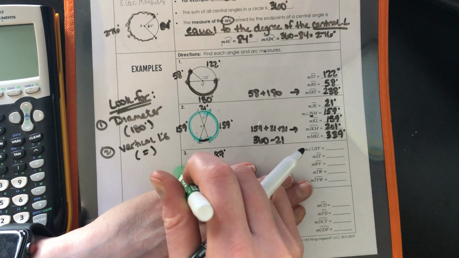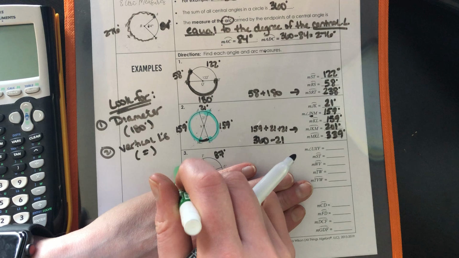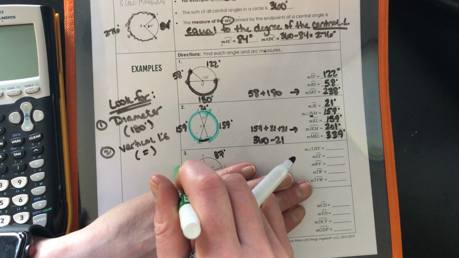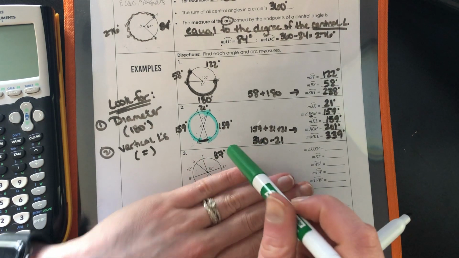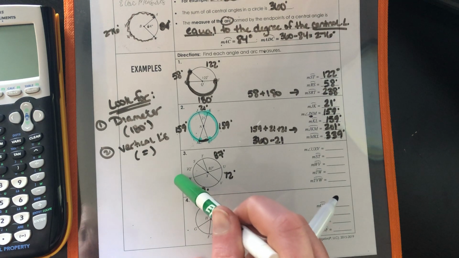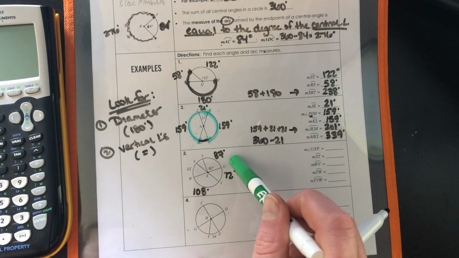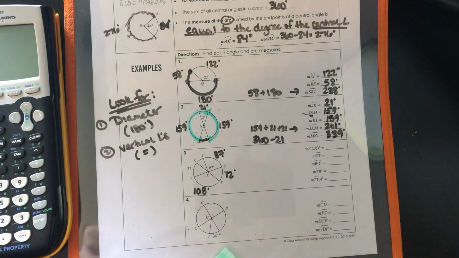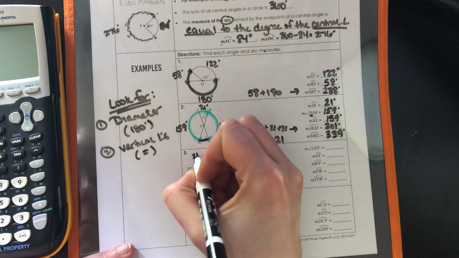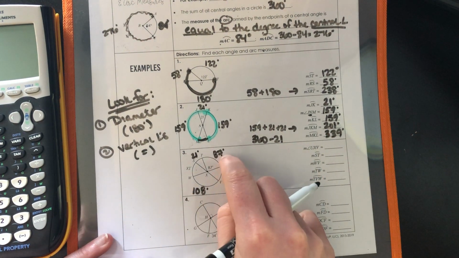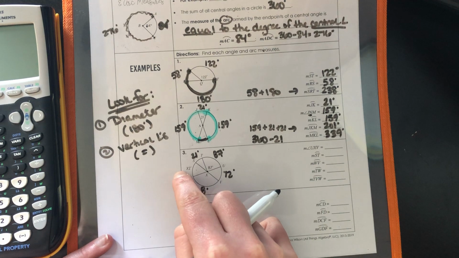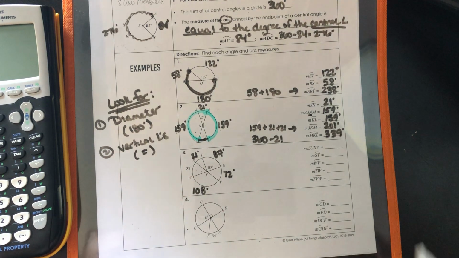Or if you prefer, I see a half circle here, I could do 180 minus 87 minus 72, and then I will get, let's see, 159, 21. So again, if you did 360 minus our 3 known arcs, you'd still get 21.